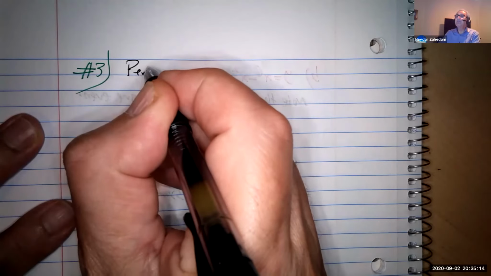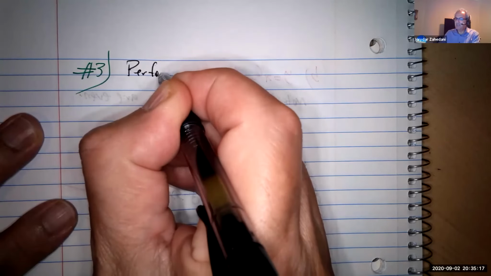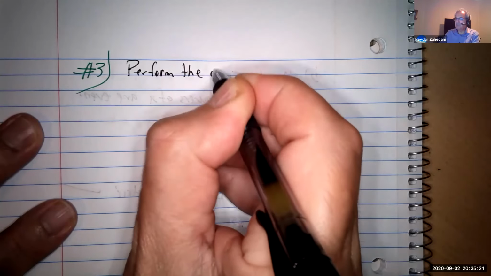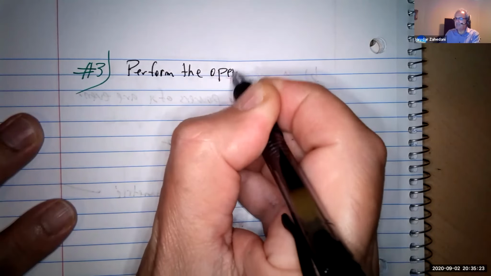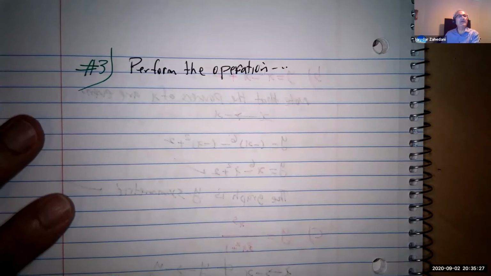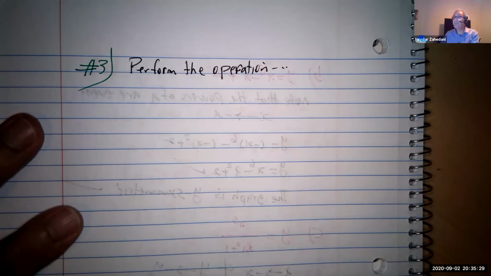Okay, so we want to perform operations. You have to write the final answer in a standard form. The standard form means a plus bi. Perform the operation and write the final answer in the standard form.